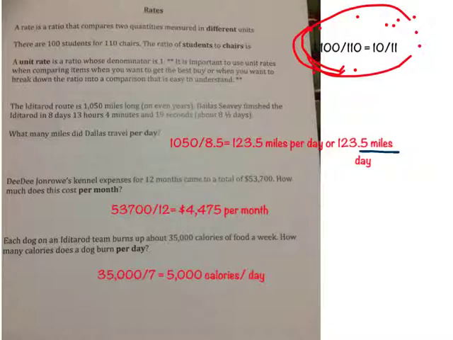Another example, DeeDee Jonrowe's kennel expenses for 12 months came to a total of $53,700. How much did this cost per month? So you take $53,700, divide it by 12, and you get $4,475 per month. You can also write that as 4,475 over 1 month, just like up here.